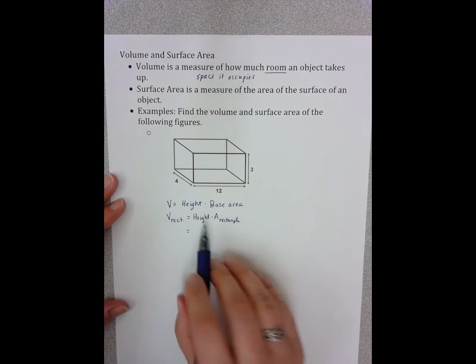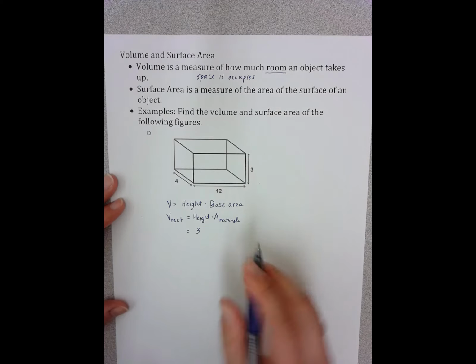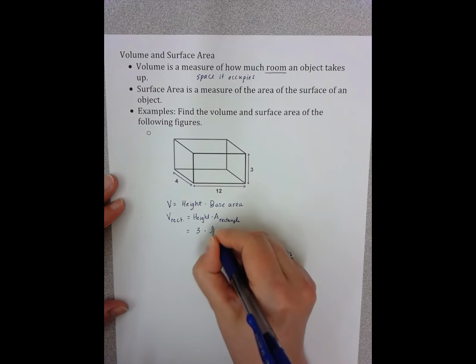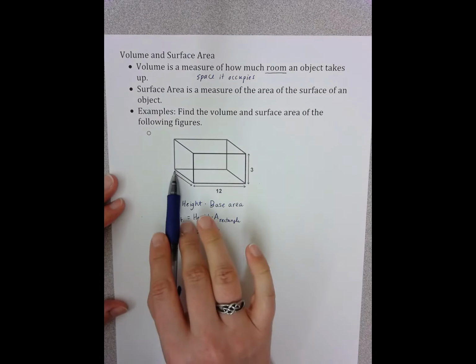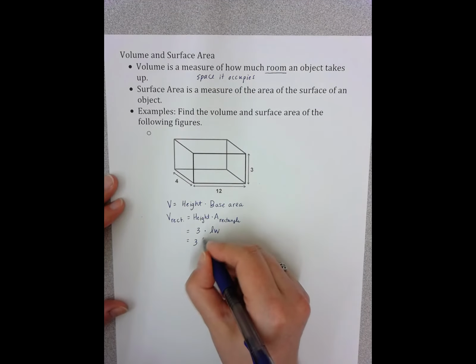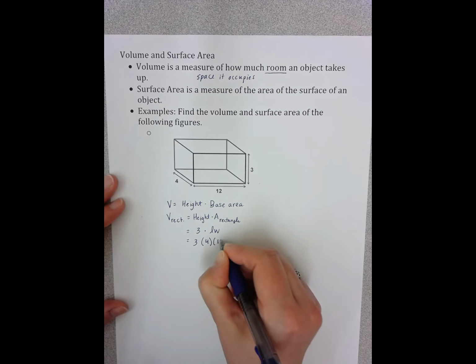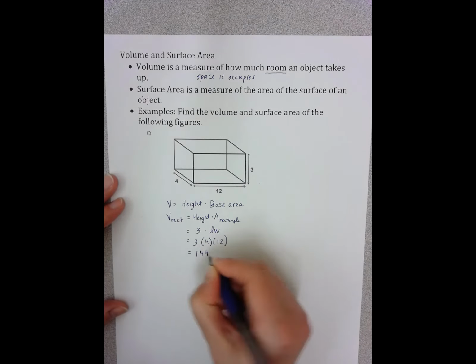And we know that the height in this case is 3. And the area of the rectangle, you remember, is length times width. And that base right here, length times width, is 4 times 12, which equals 144.